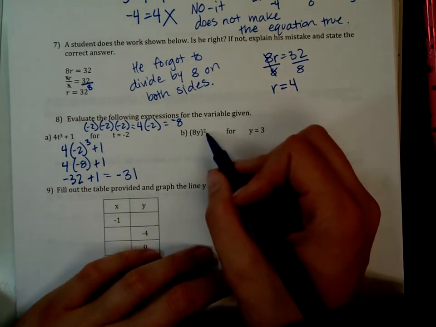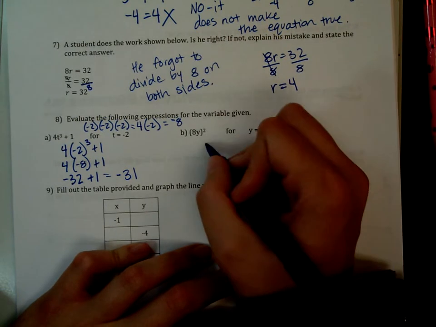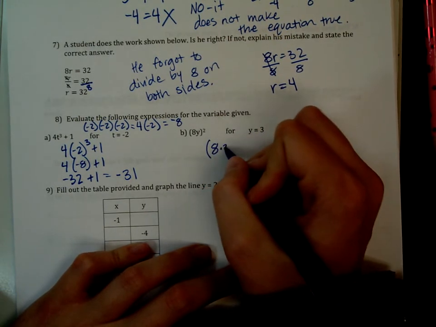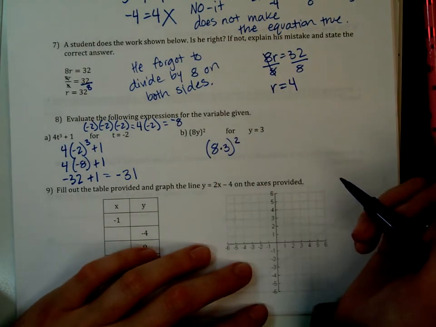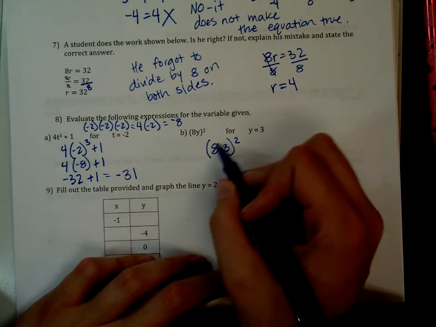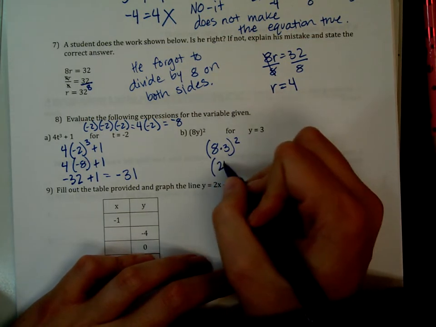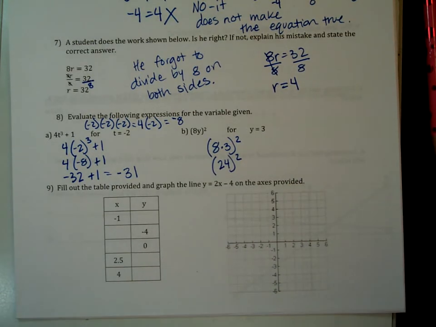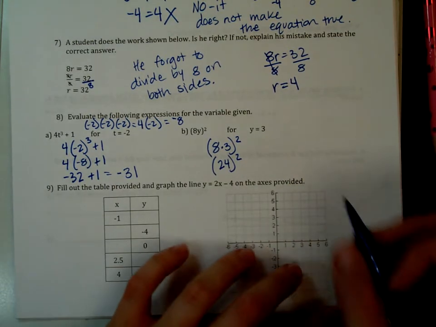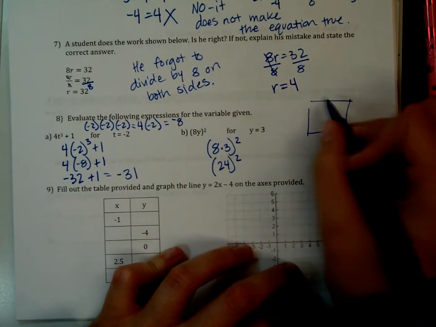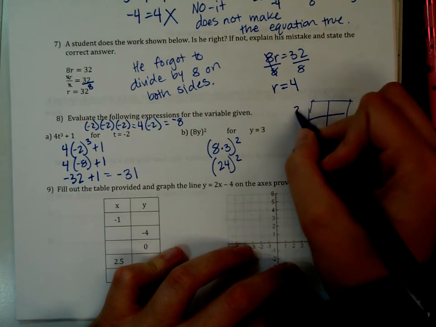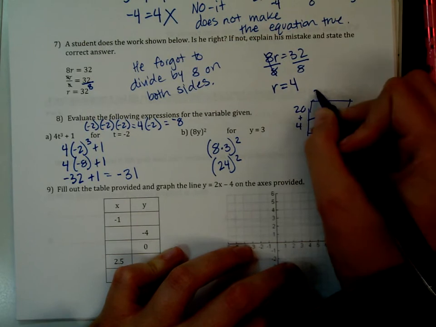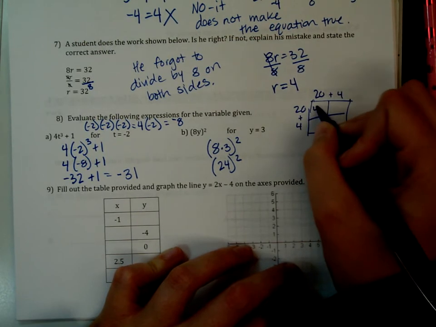8y squared for y equals 3. So we have 8 times 3 squared. So remember, we have to do what's in the parentheses first. So that gives us 24 squared. 24 times 24. Well, let's see. I don't have my calculator handy, so I'm going to draw a model. 24 times 24, let's see, that's 400.